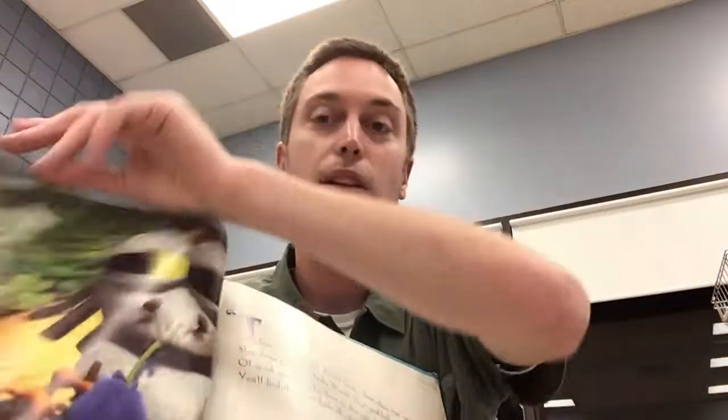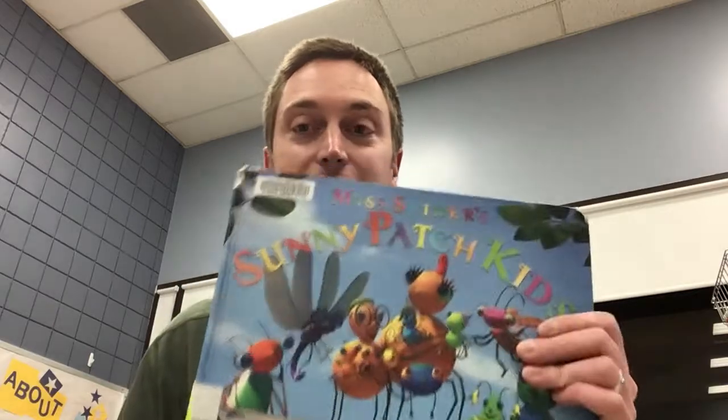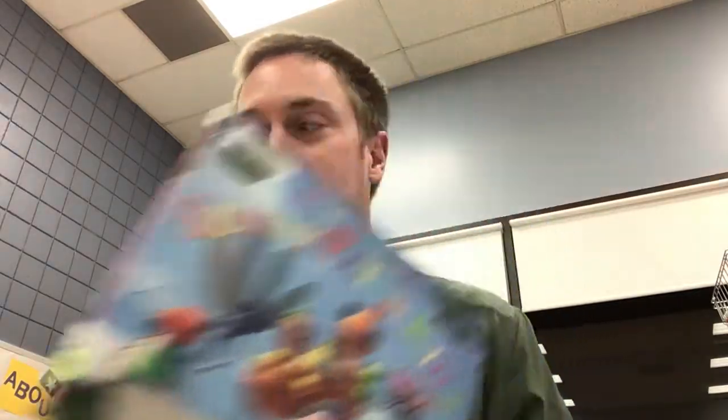Our everybody books are fiction. Fiction means fake, means they're not real, means they're made up. They have really great pictures and really cool stories. This one is called Miss Spider's Sunny Patch Kids. That's not a real story. Someone made that up, but it's an awesome book. That would be in the everybody section. Okay, that's one kind we have here.